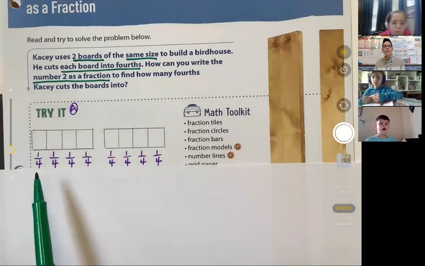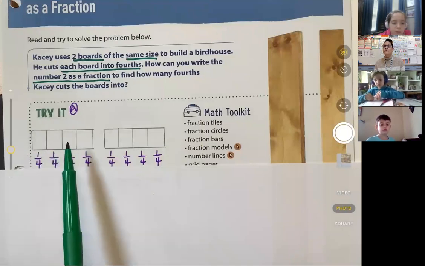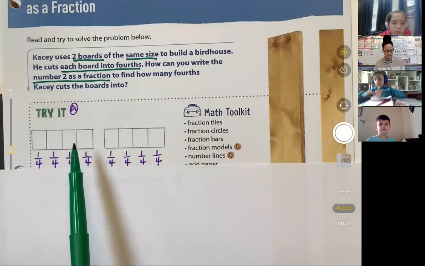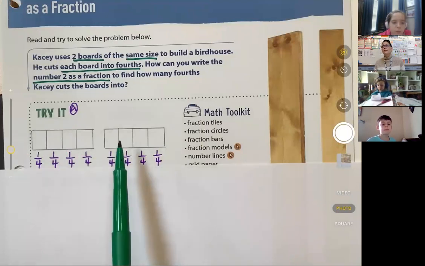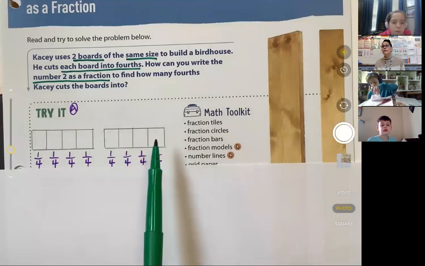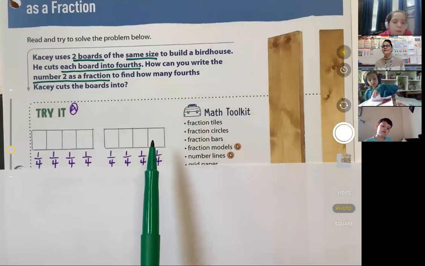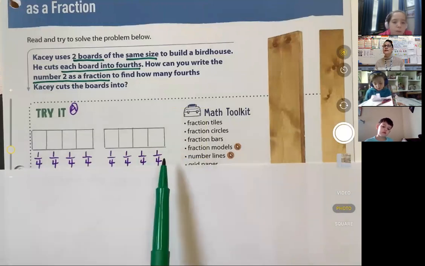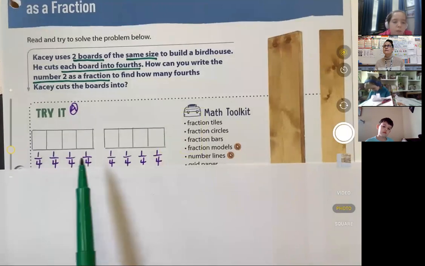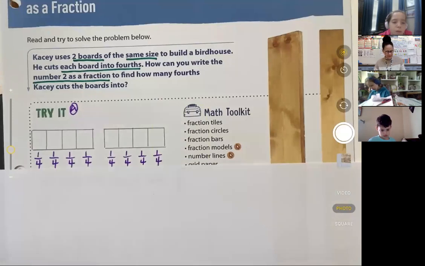So this is a 4th. This is a 4th. This is a 4th. This is a 4th. This is a 4th. This is a 4th. This is a 4th. And yep, this is a 4th. So please make sure you label each section appropriately. All right, that's the next step.